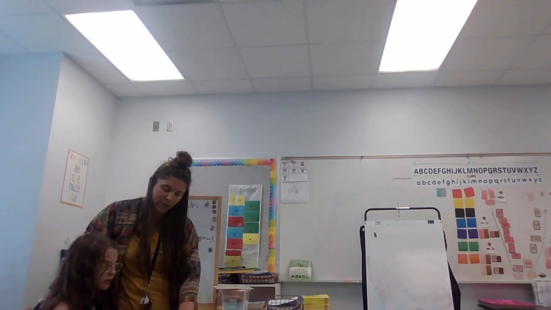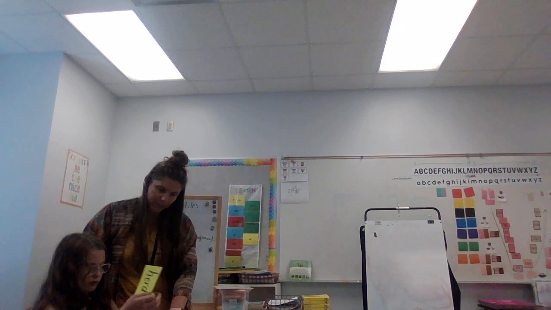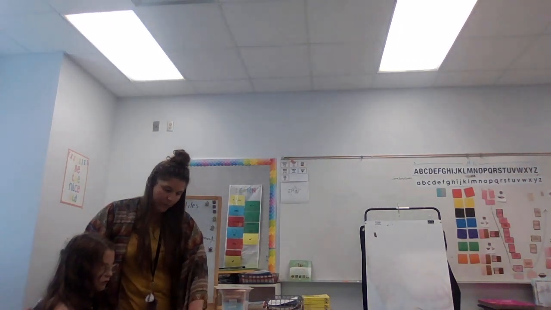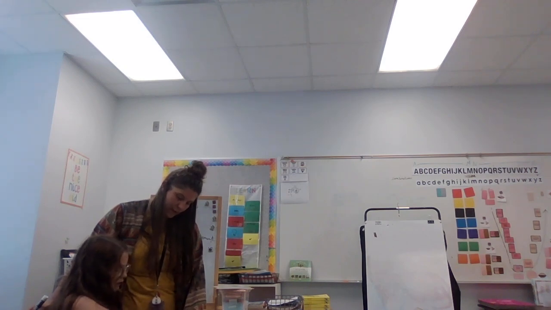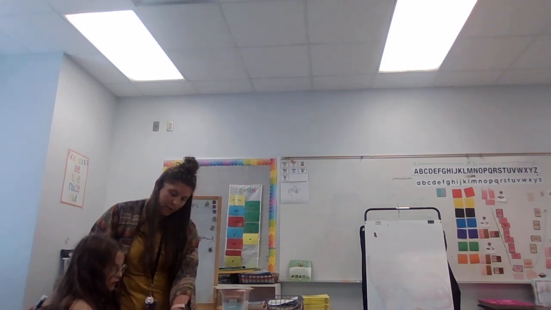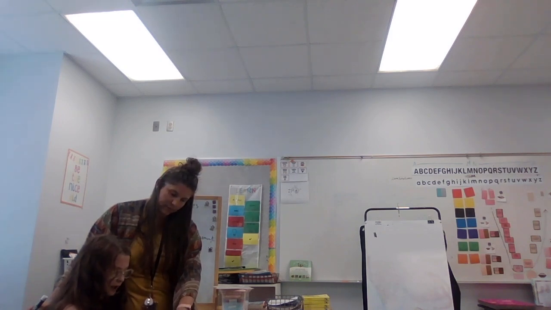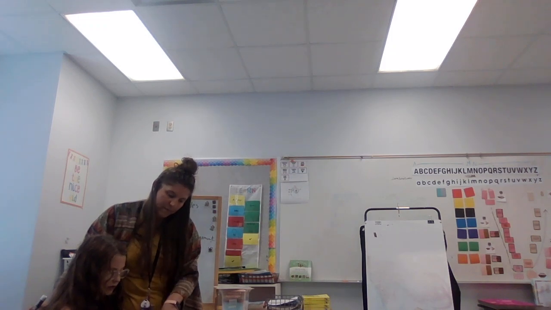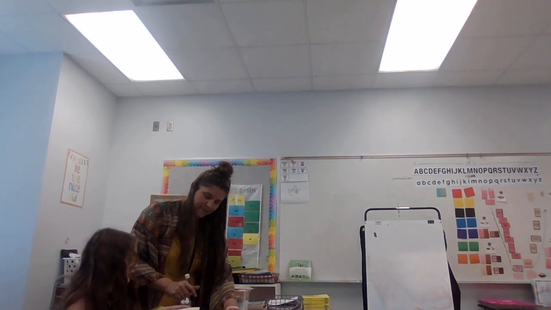No, so we have to turn the page. Does L come before R? Yes. Does E come before I? Yes. So this entry word can be found on one of these two pages. Found it. Herd. Okay, last one.